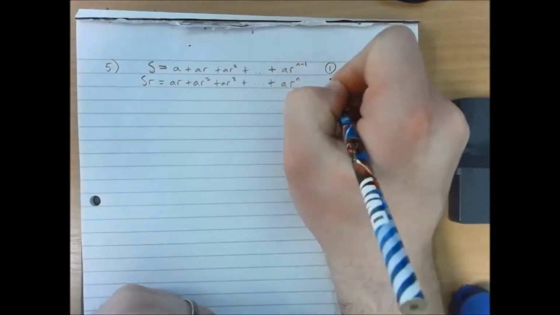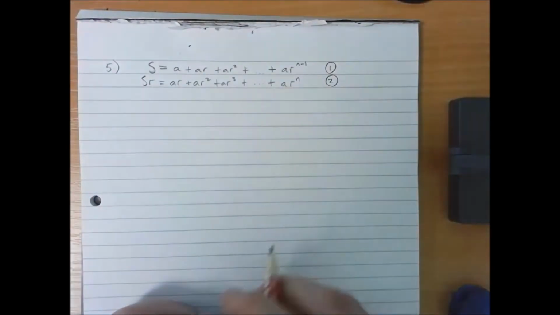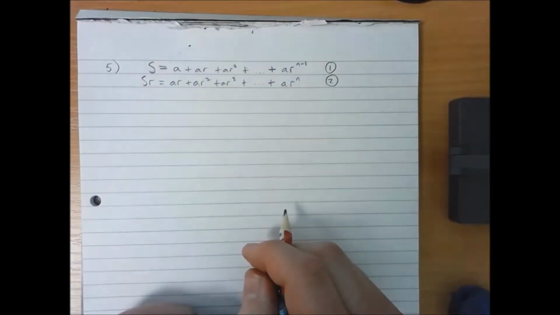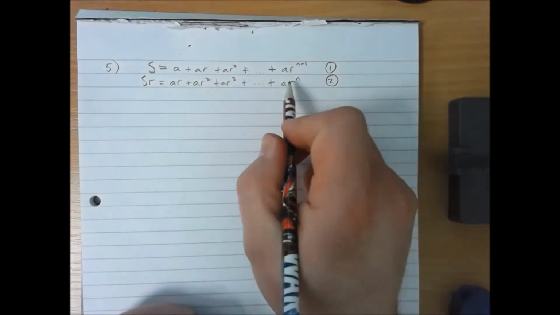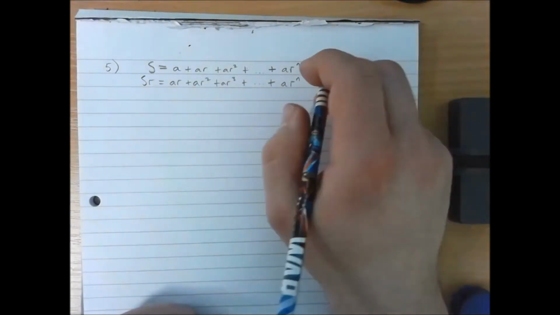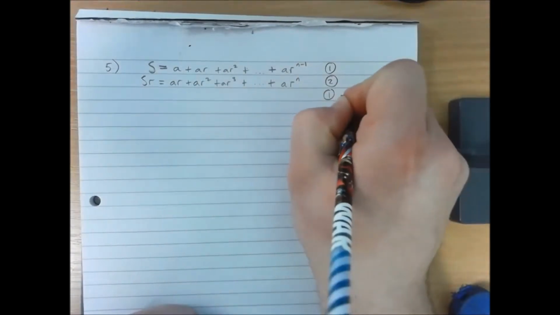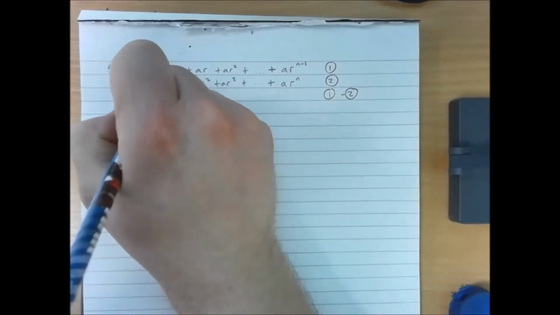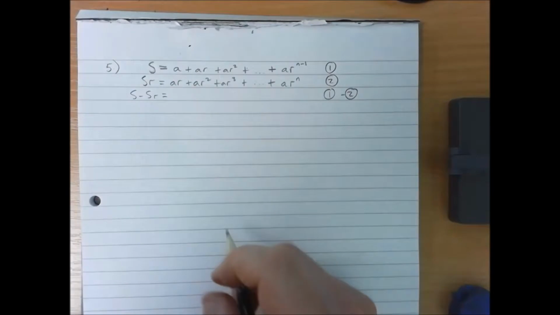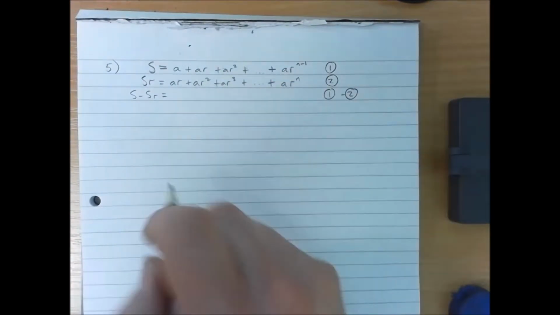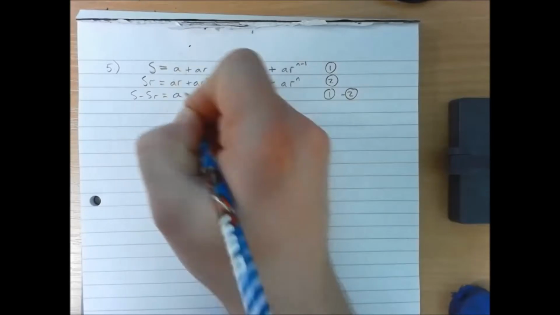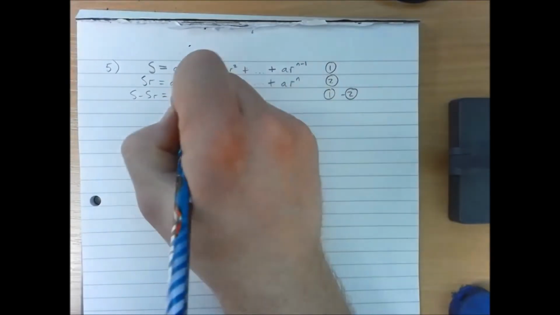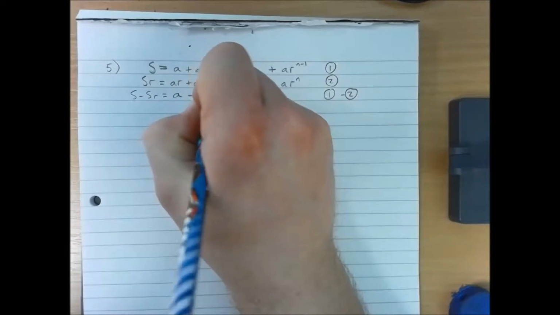This is two simultaneous equations, 1 and 2, and I want to do one take away the other. Now there are two different versions of the sum of a geometric progression, so it's important to know which one is going to get you which, and I want to do the one which starts with a take away ar to the power n. So the one that I want to do is equation 1 take away equation 2. On my left hand side this gives me s minus sr, and on my right hand side all of these middle terms are going to cancel, so the only one that I'm left with is a, and this one doesn't have anything to cancel out, so I'm going to end up taking that one away, ar to the power n.